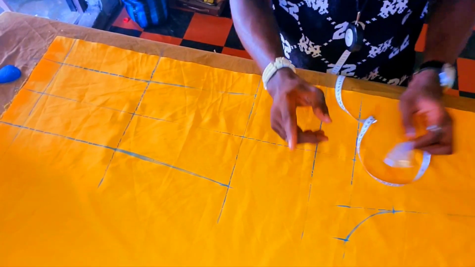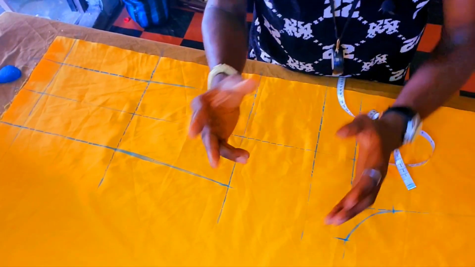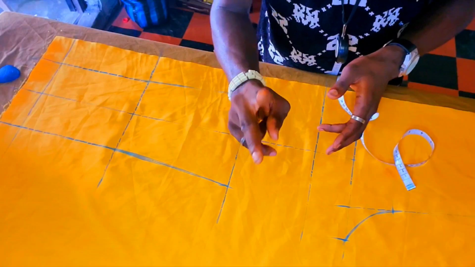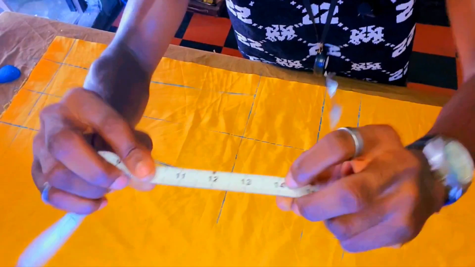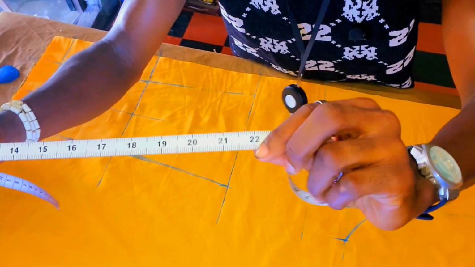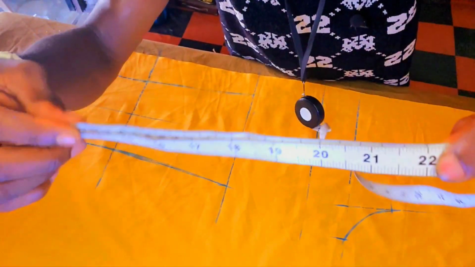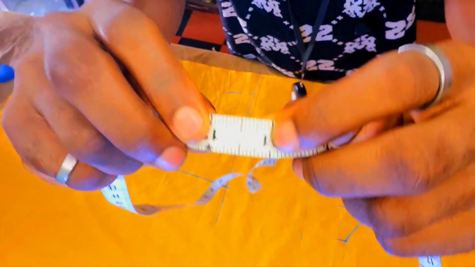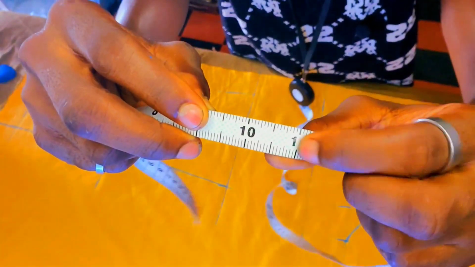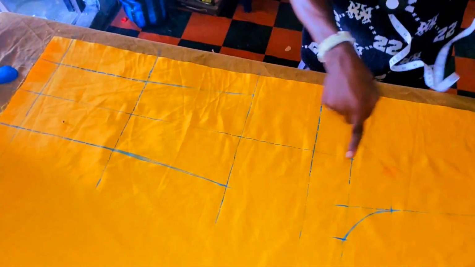Now our lap is divided into 2. Divide your lap measurement into 2. Then don't add anything. So our lap measurement is 22 inches. We'll divide it into 2 to give us 11 inches.